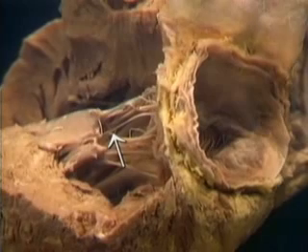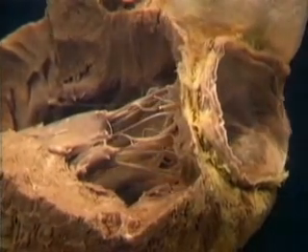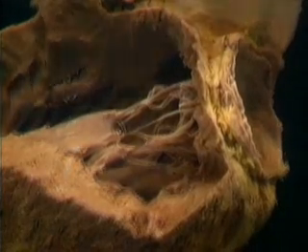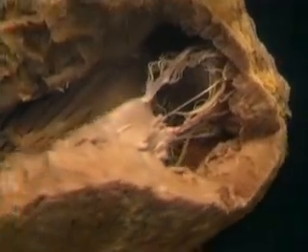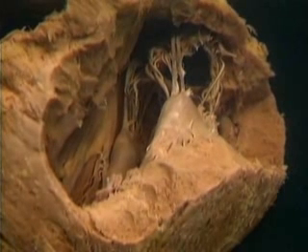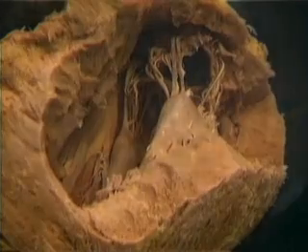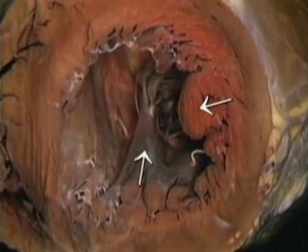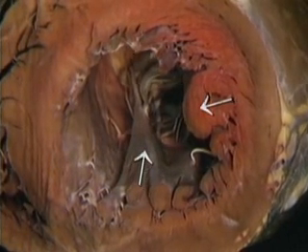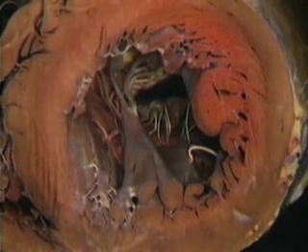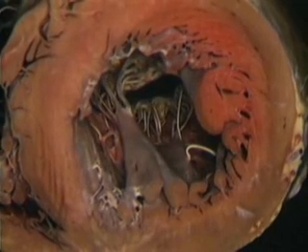Chordae tendineae from both cusps converge on two sets of papillary muscles. These on the posterolateral wall of the ventricle, and these on the anteromedial wall. Here are the same papillary muscles seen from the apex of the ventricle. Each group of papillary muscles sends chordae tendineae to each of the cusps of the mitral valve.